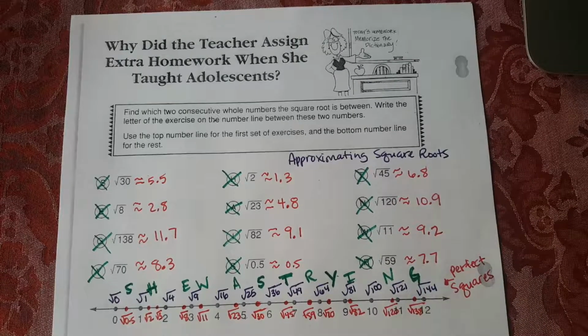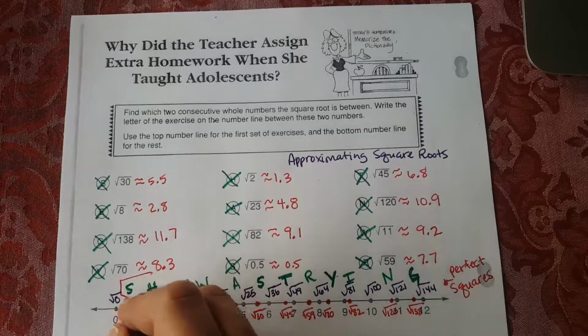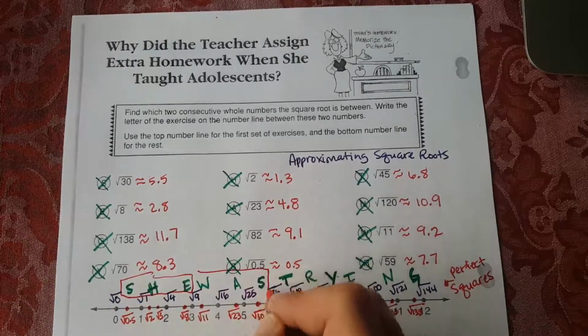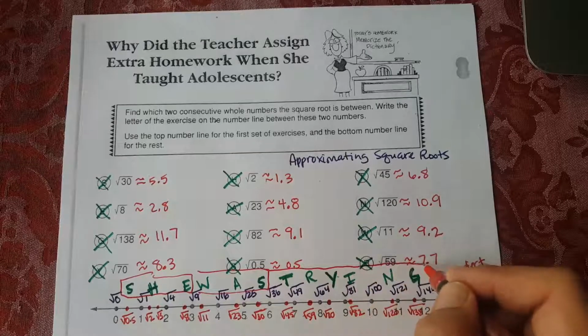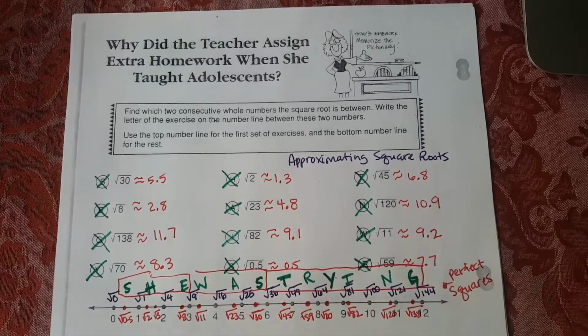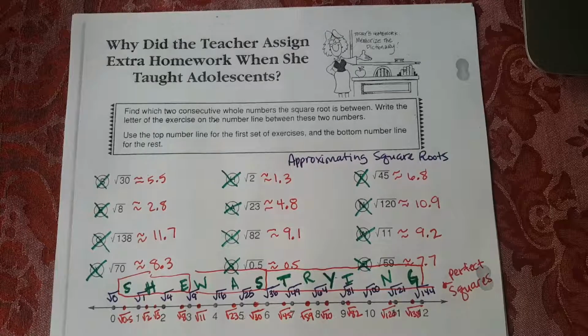So if you read this puzzle, the words are, she was trying. So the question was, why did the teacher assign extra homework when she taught adolescents?